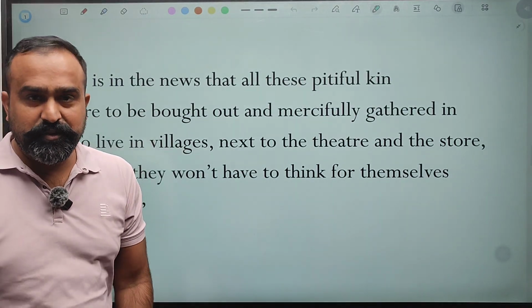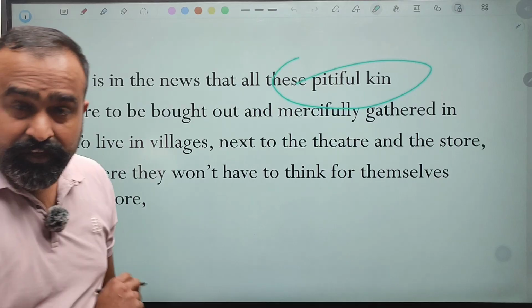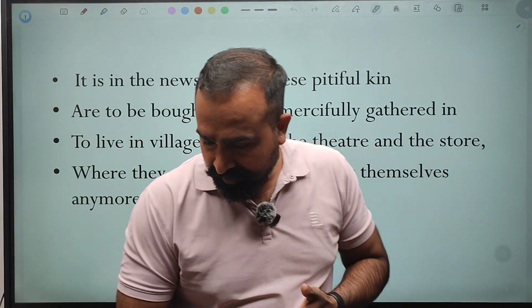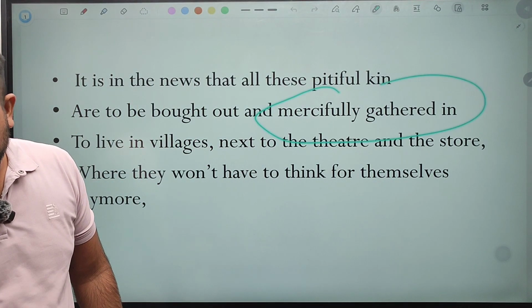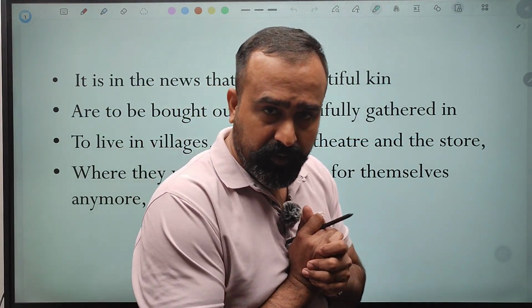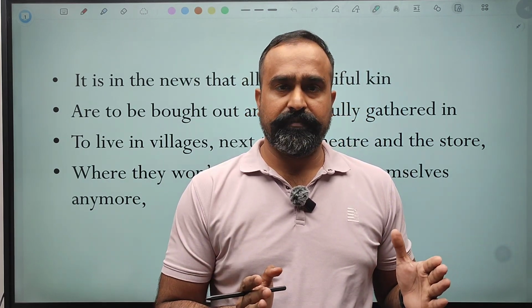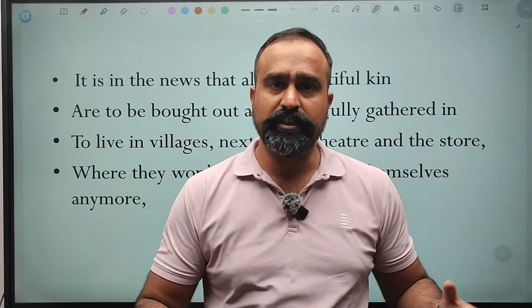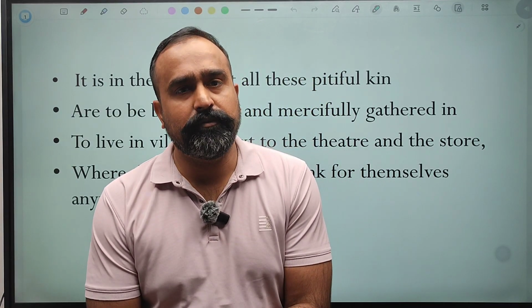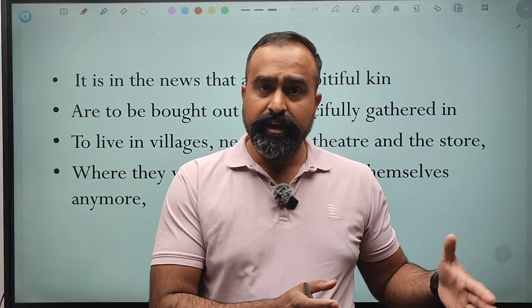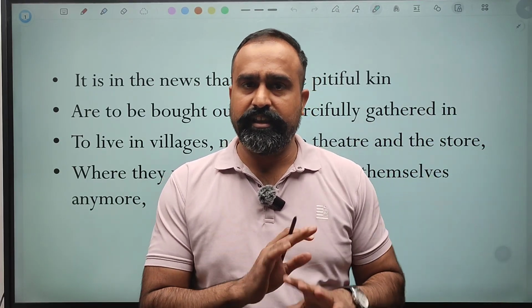Stanza number 4. "It is in the news that all these pitiful kin" — all these poor people, all these farmers who are living over there in the village — "the other ones, are to be brought out and mercifully gathered in." They all will be brought out from their houses, from whatever places they live in near the city, and they will be mercifully gathered in together like a herd of sheep. They are uneducated, they are illiterate. So, what will happen? Once again, the politicians will make fools of them. The way you have seen over here in Delhi or anywhere in India, politicians come, take away the land of the poor people, promise them they will be getting flats for it, but they never get it.